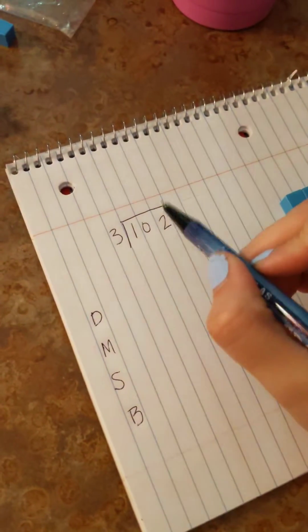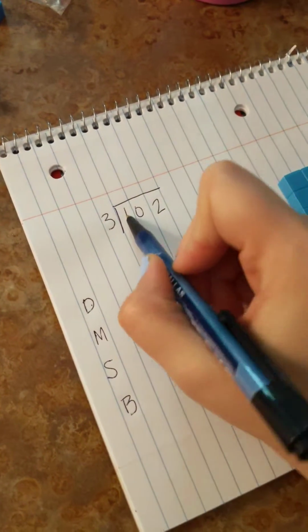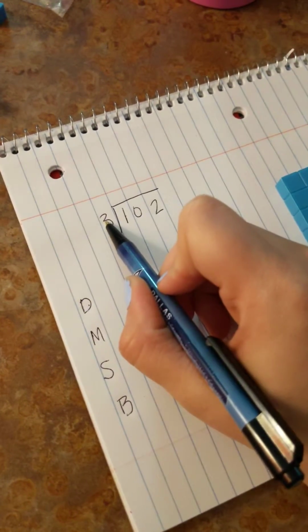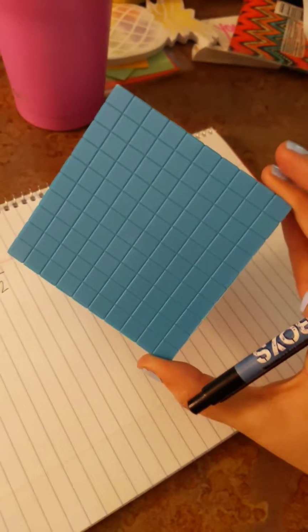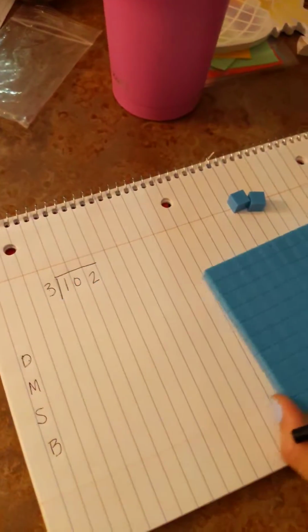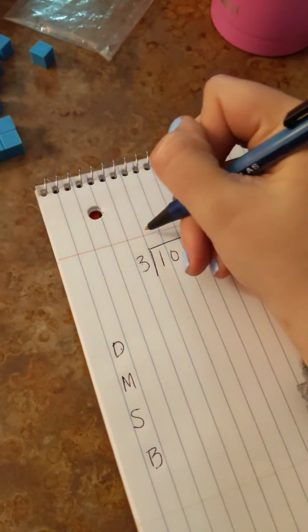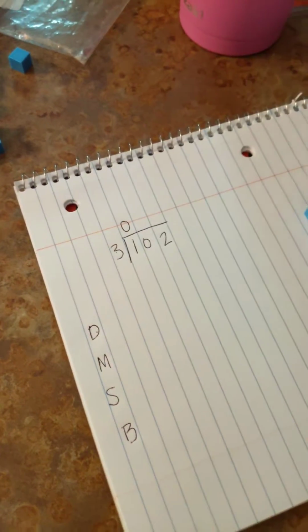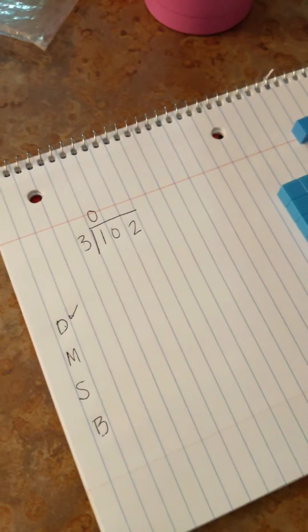So we have 102 blocks. I tell them, okay, first things first, what's our first step? We're going to divide. Well, I have 1 divided by 3. That's where I'm starting. Well, this 1 is not just a 1. It's actually a 100 block. So can I take this 100 block as it is and separate it into 3 groups? No, I cannot. So we need to go ahead and put a 0 above the 1. That's our division. Check.